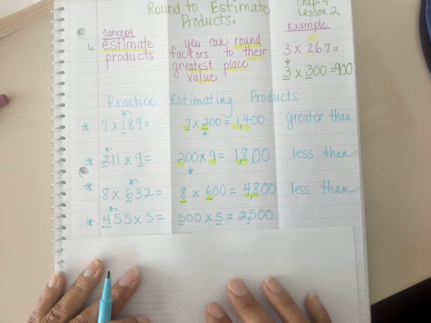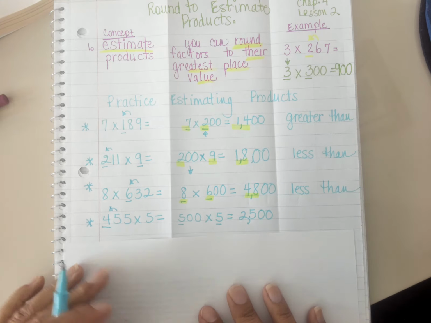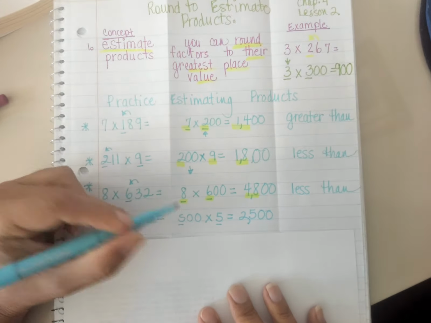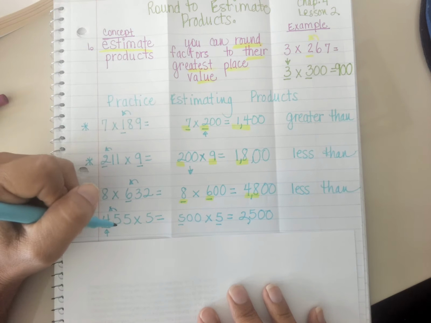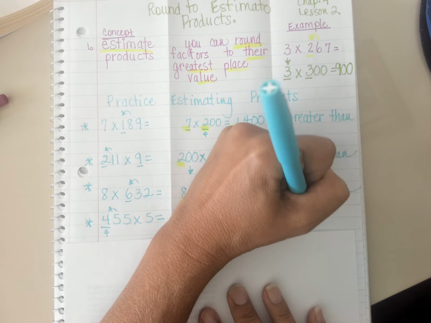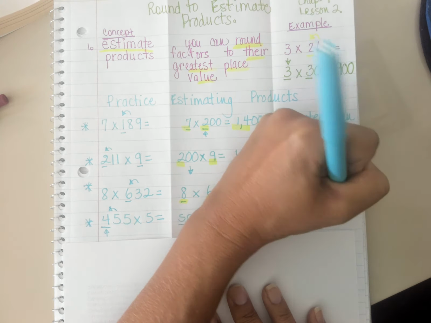Well, 5 times 500 is 2,500. We rounded up from 455 to 500. Since we rounded up, this estimate is greater than the actual product.